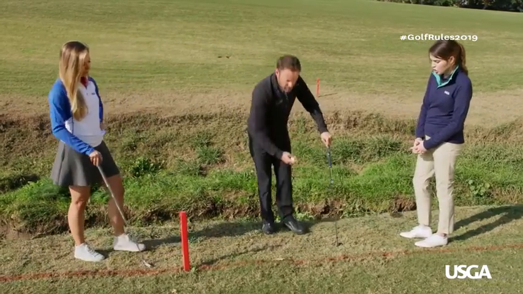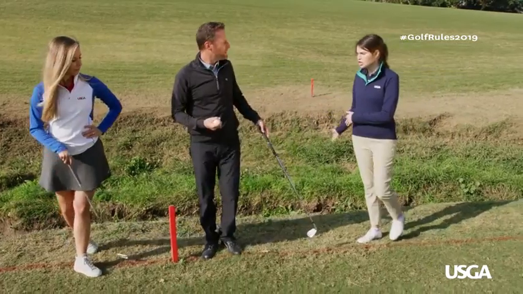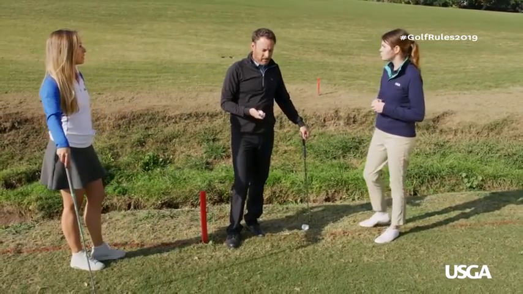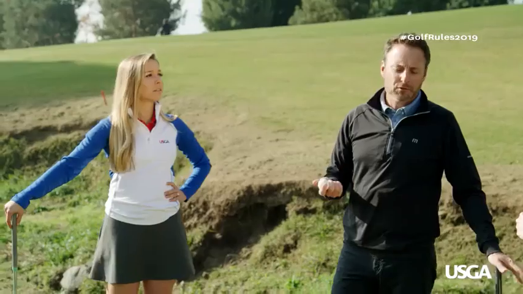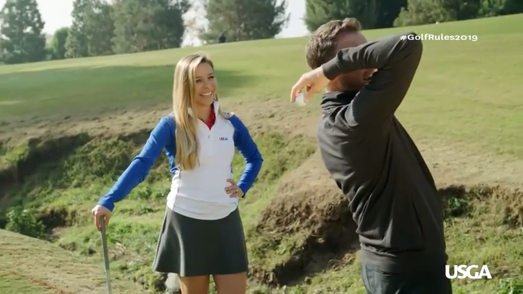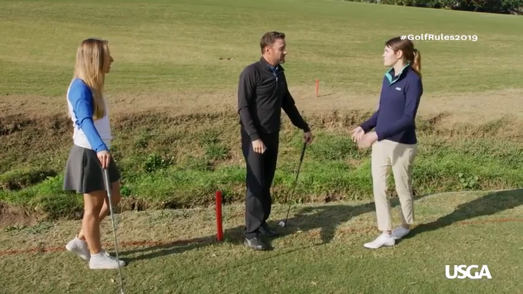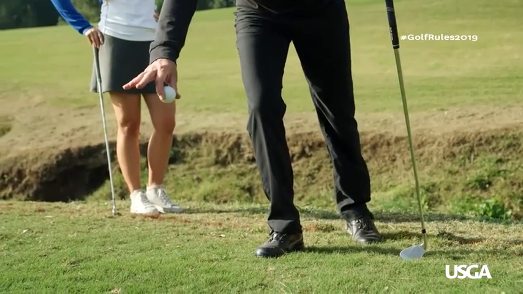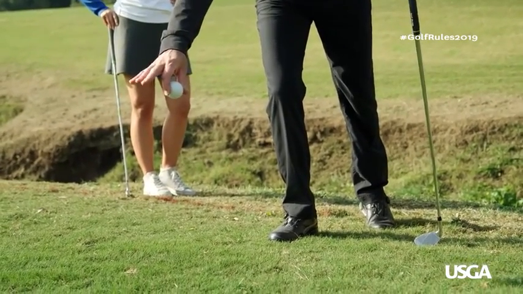Okay. All right. So we've got this red penalty area here. You want to take lateral relief, 2 club lengths from where it last entered. But dropping it has changed. Now, I'm old enough to remember we used to have to roll it down our back. Now in these new rules of golf, we're dropping from knee height. Okay, so I go out about knee height. Yep, straight down, let her go. Right in the relief area.